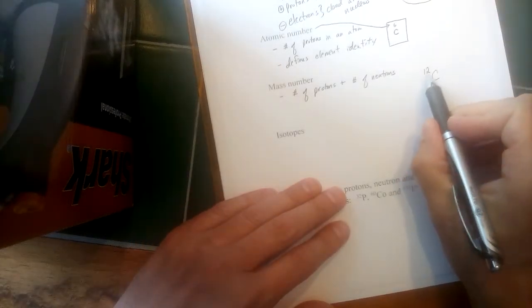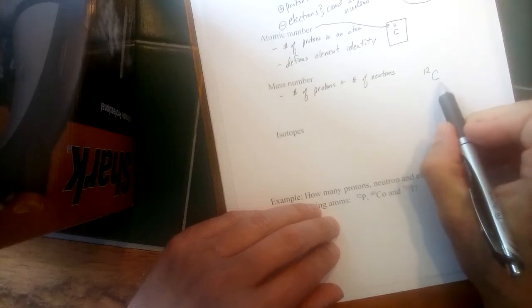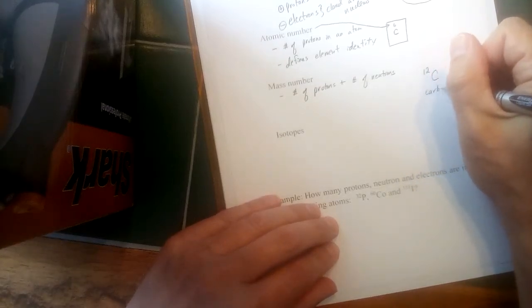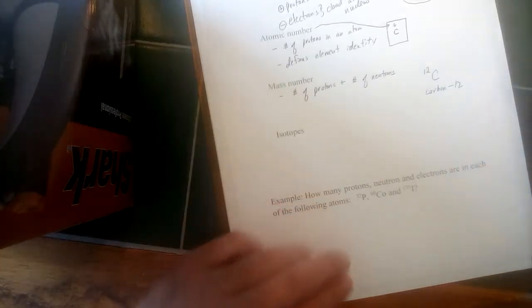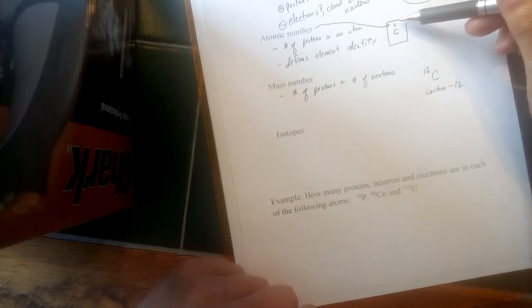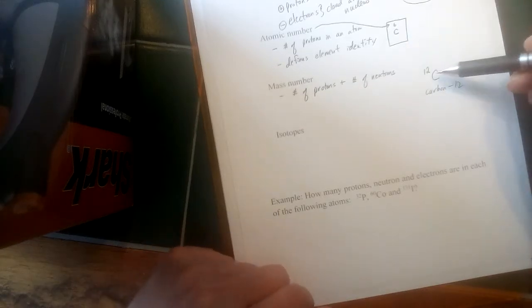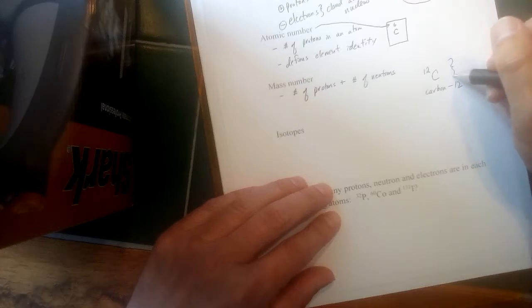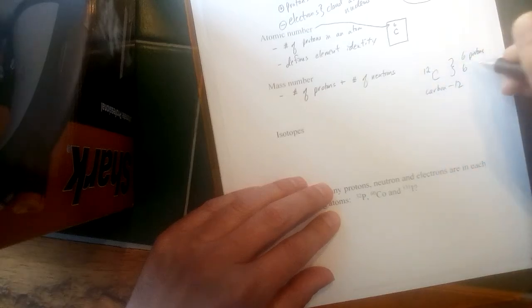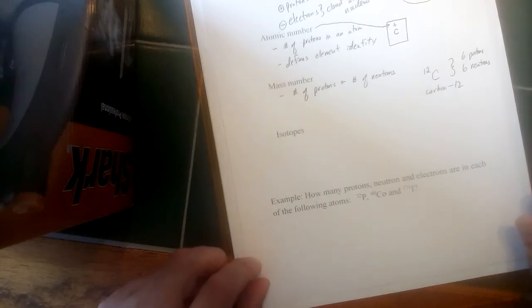So if I write a 12 here as a superscript before the carbon, that would be read as carbon 12. This would be an indication that the mass number of this carbon atom is 12. Now, as we mentioned before, carbon has 6 protons, so this atom has 6 protons, and if we took the mass number and subtracted the number of protons, that would leave 6 neutrons as well.